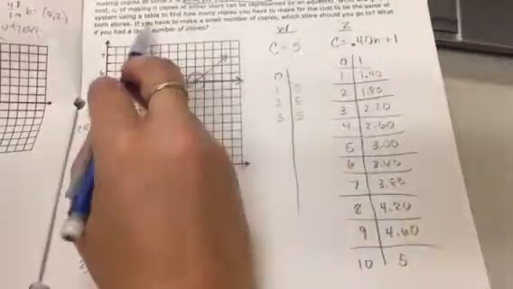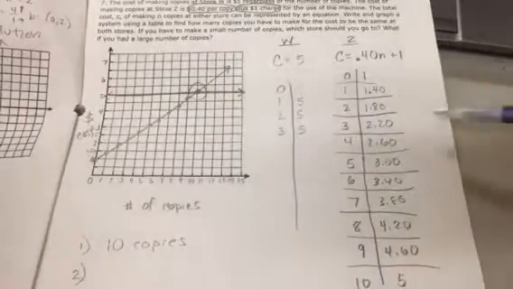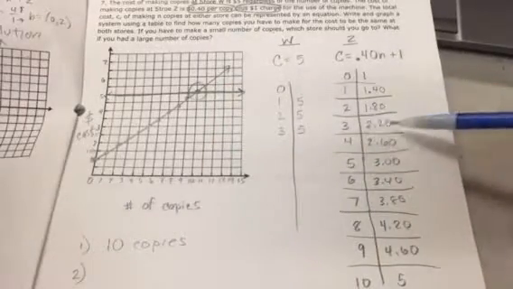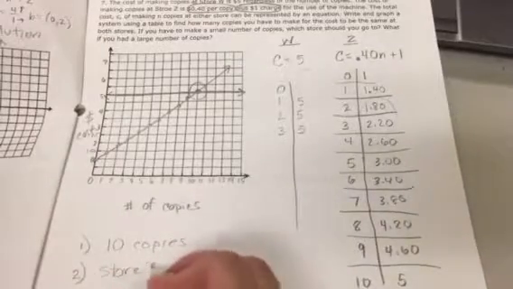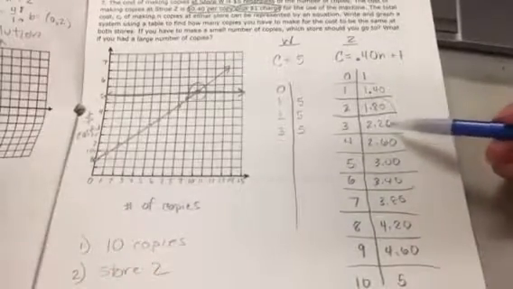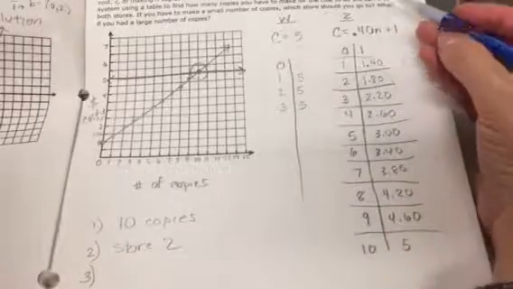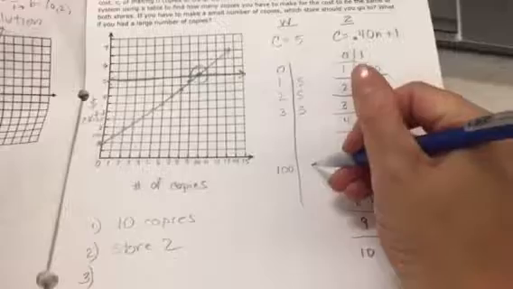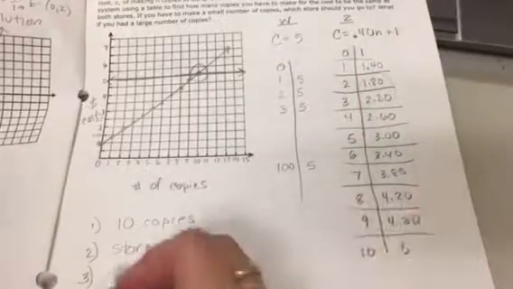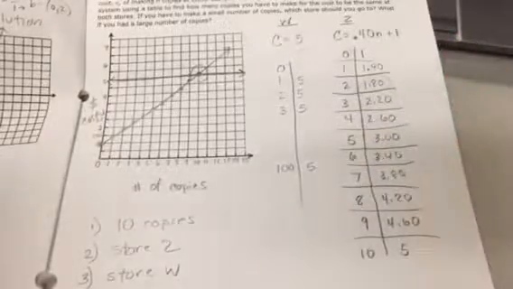The second question said, if you were just going to make a small number of copies, which store would you go to? Well, if I was only making like 2 or 3 copies, it's cheaper to go to store Z, because at store Z, it's only $1.80, $2.20, whereas at store W, it's always $5. And then the last question says, well, what if you had a large number of copies? Well, say I had 100 copies, they're still charging $5. So it makes a lot more sense to go to store W because it doesn't matter the number of copies.